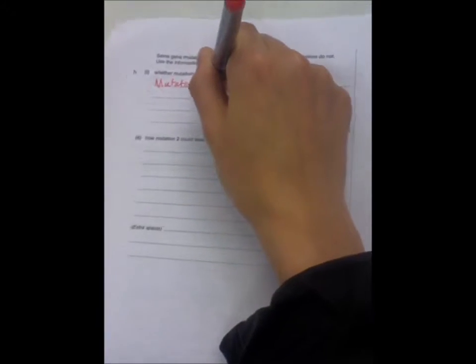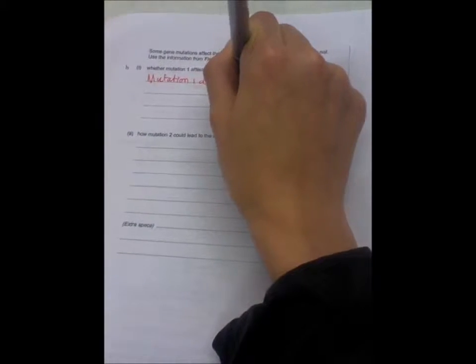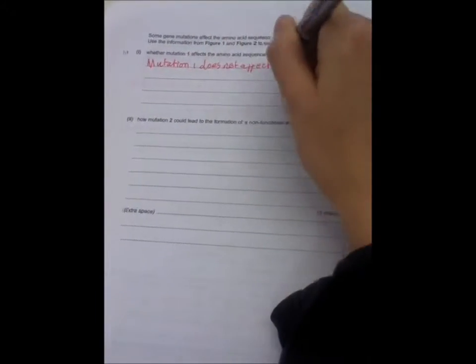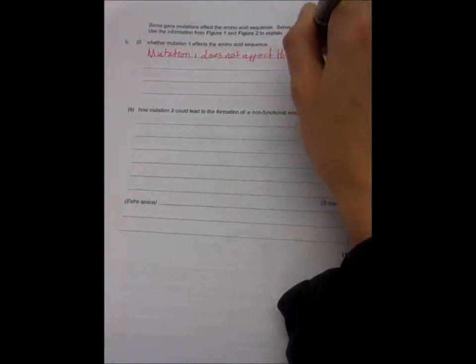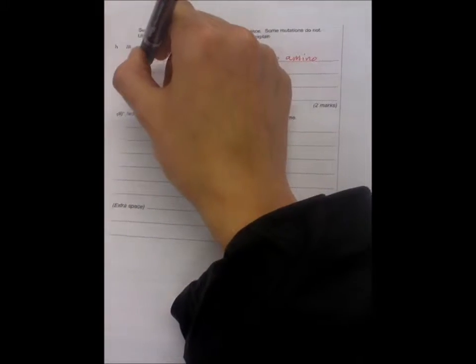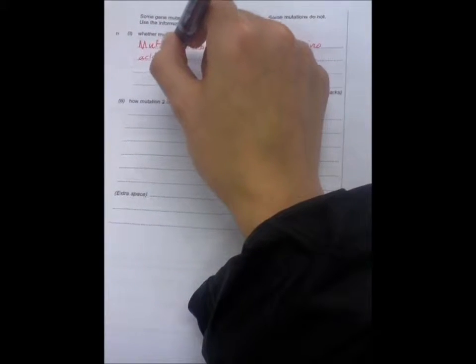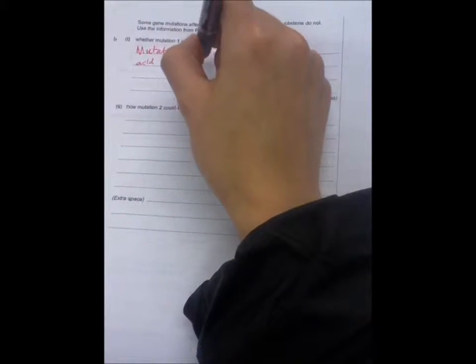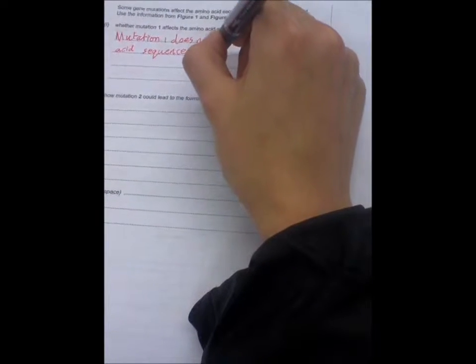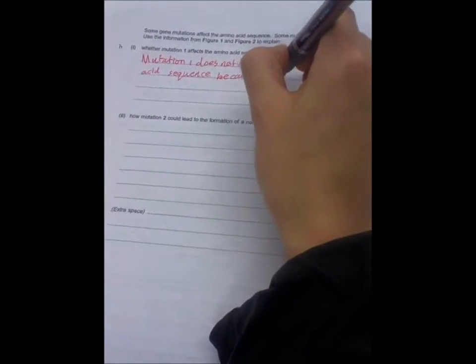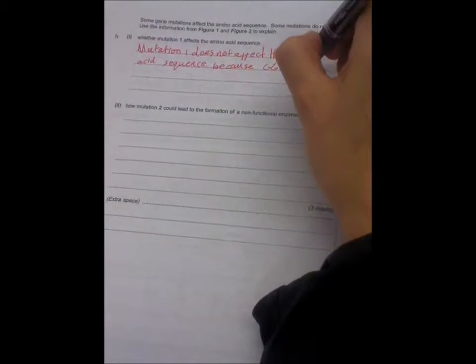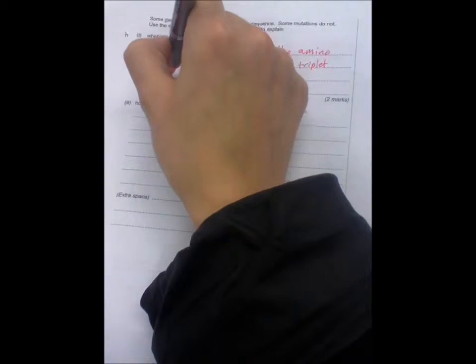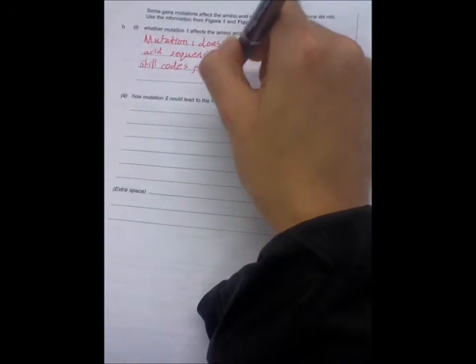Mutation 1 does not affect the amino acid sequence, and the reason why is because GGA triplet still codes for GLY amino acid.